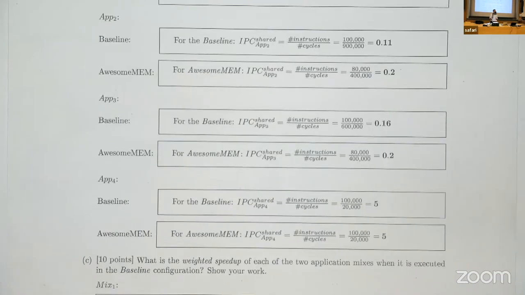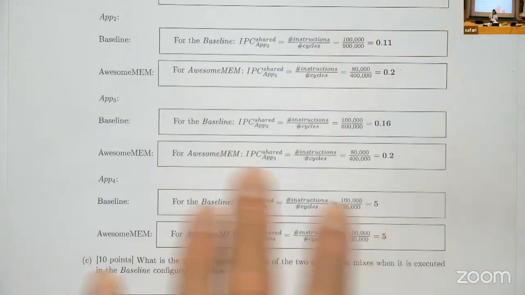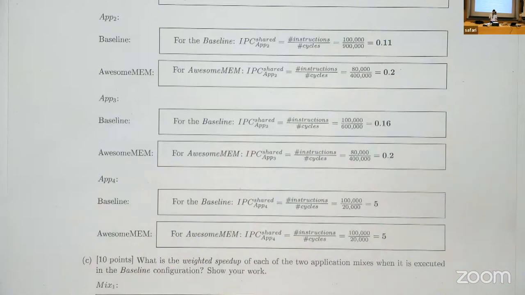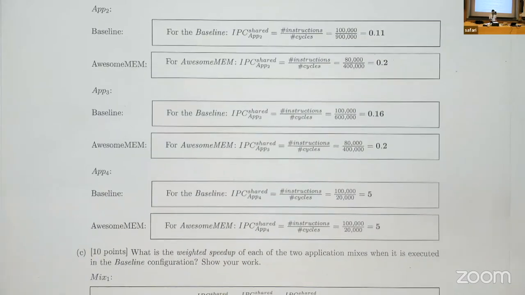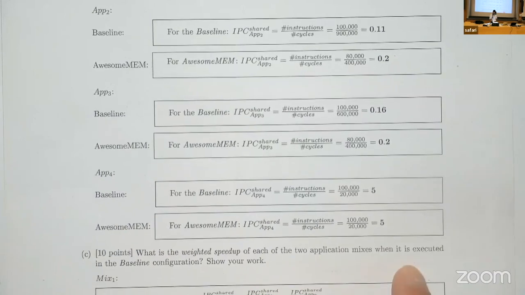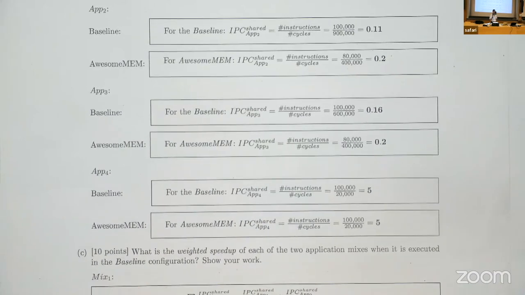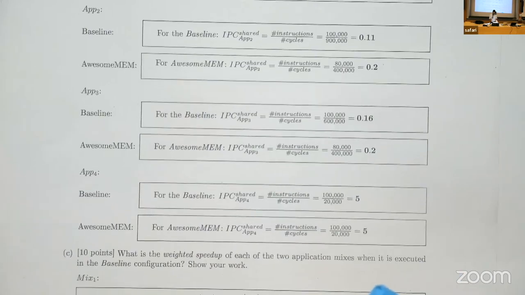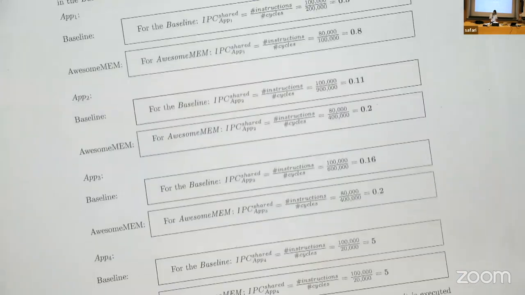Any questions? Okay, I'm going to give a minute for you guys to catch up. Yeah, don't worry about those small values here. I don't expect you to calculate them. So then it asks you to calculate the weighted speedup for each one of the two application mixes when running the baseline configuration. So if you look at the equation here, let me remove this.